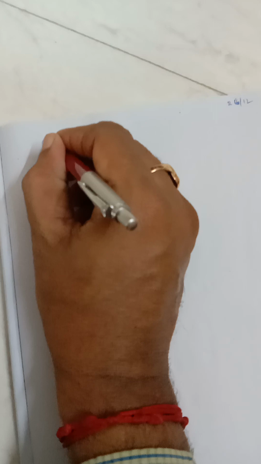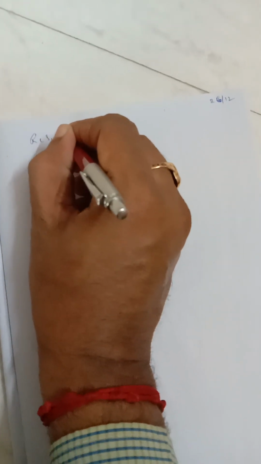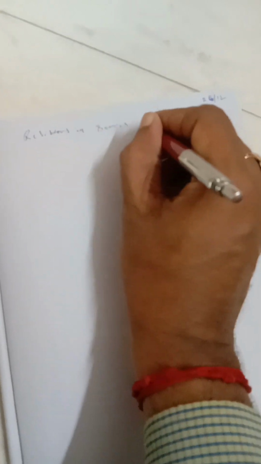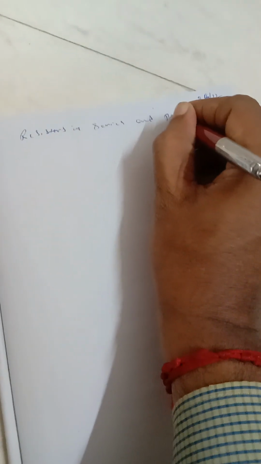Today, we will discuss some of the concepts related to electricity: resistors in series and parallel combination.